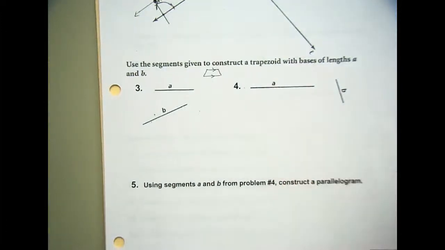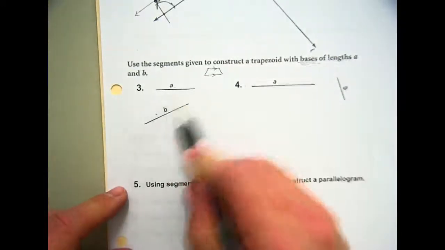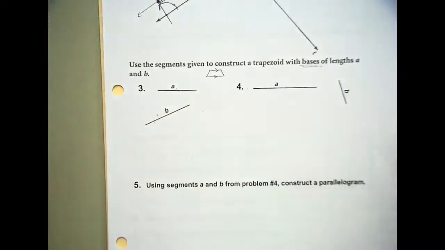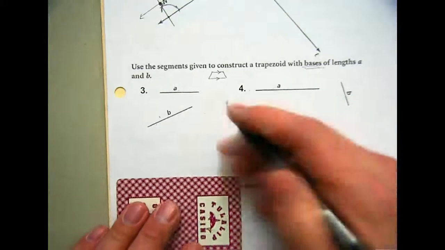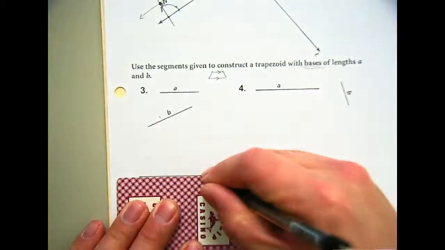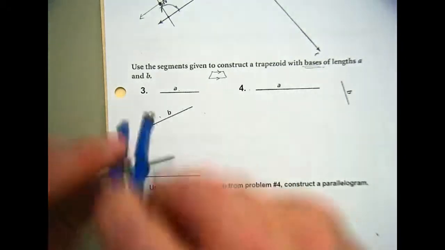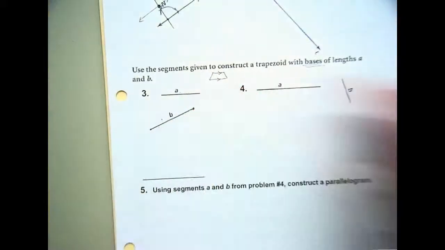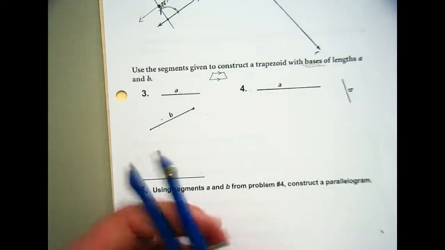Okay? So in order to construct parallel lines, using these as our bases, we have to actually reconstruct one of those or both of those lines. So the first thing I'm going to do is take my card and draw a line down here, like that. On that line, I am going to reconstruct segment B. If I have a point here on B and a point here on B, just remember to reconstruct a segment, you're just measuring that segment length out with your compass.